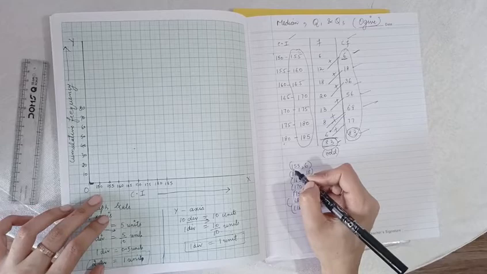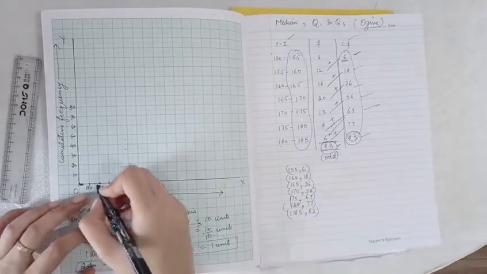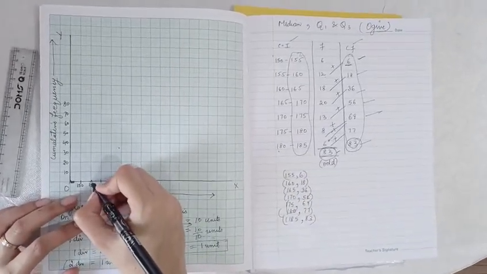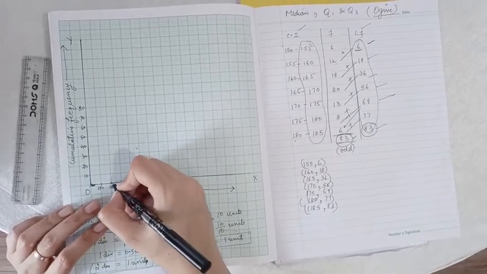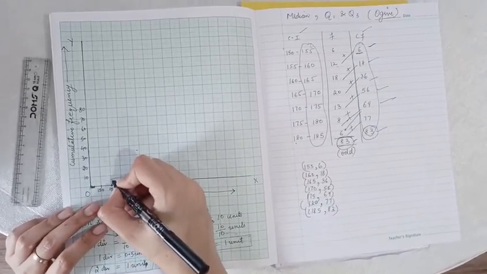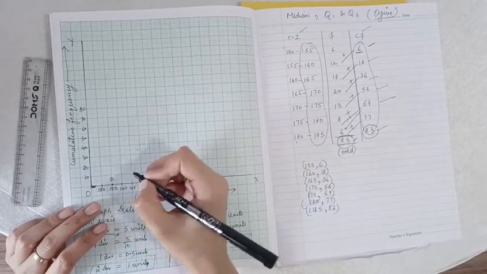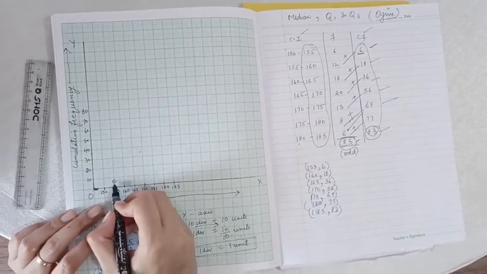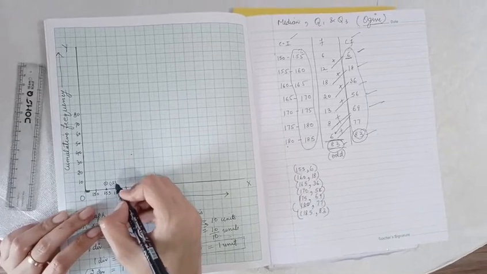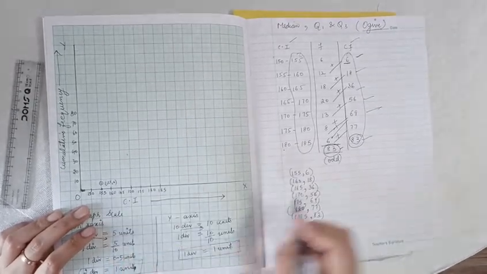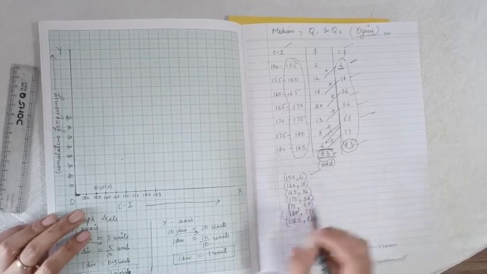So first one is 155 and 6. 155 is here. So I am going vertically straight up, and at 6 I am marking this point. See, this point is 6. So I can write it as 155 comma 6. This is done. 160, 18.